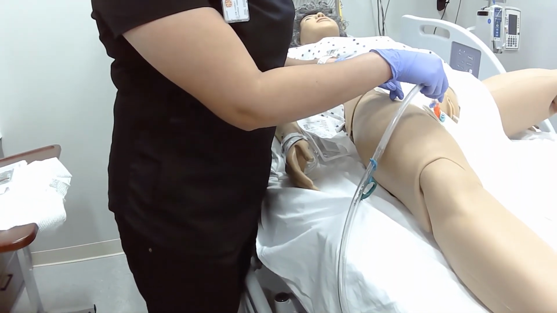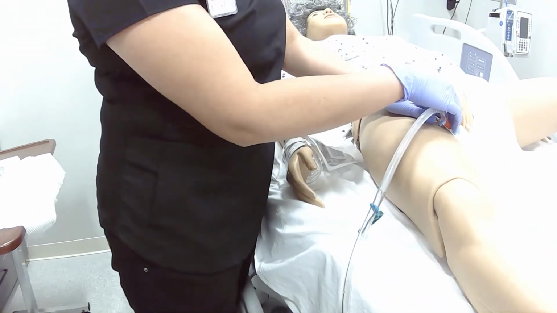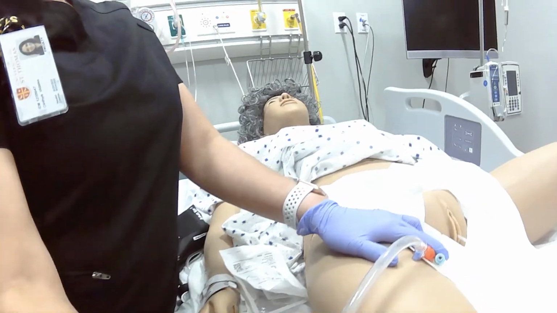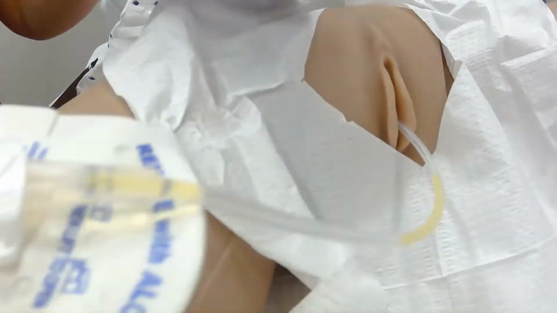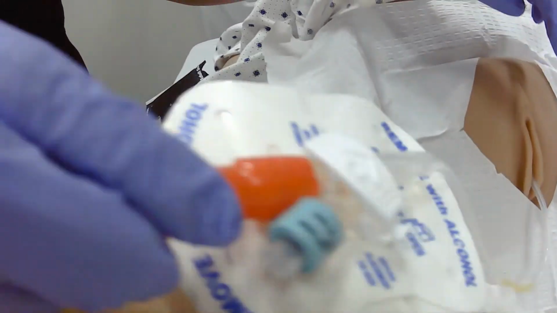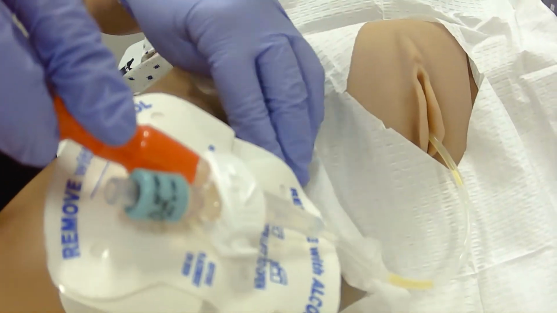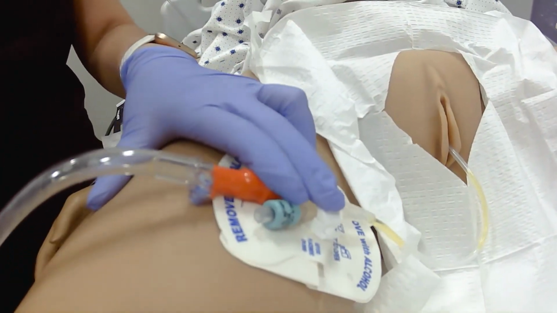So I'm attaching it to the upper thigh and making sure that there's enough slack left, so that when the patient is moving their leg, it doesn't tug on their urethra like that, okay? So you want to leave enough slack, enough room for them for when they're mobile, okay?